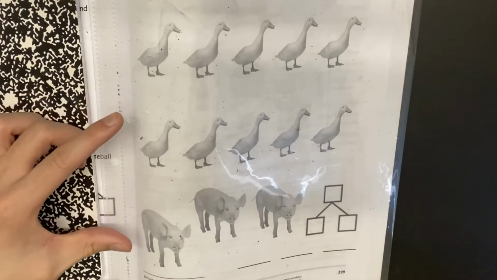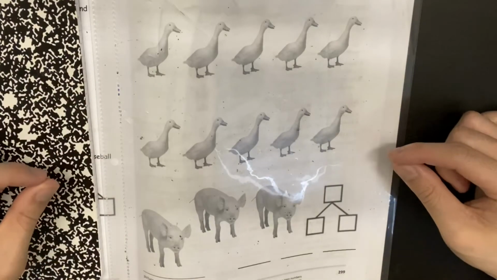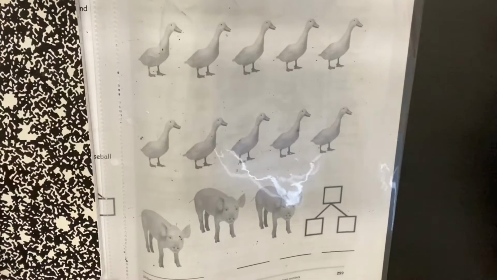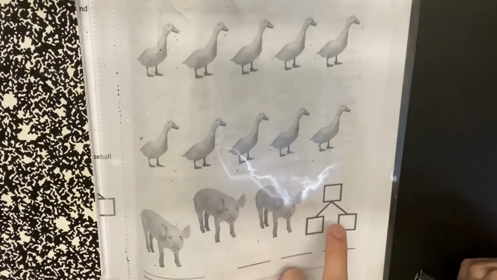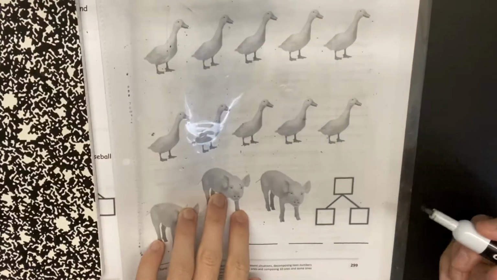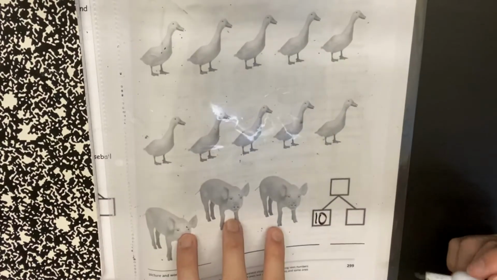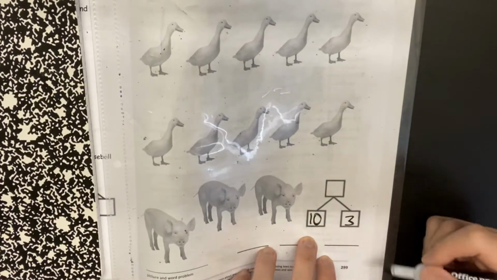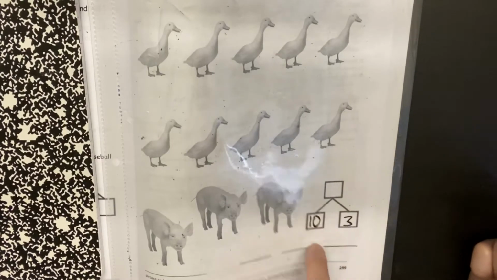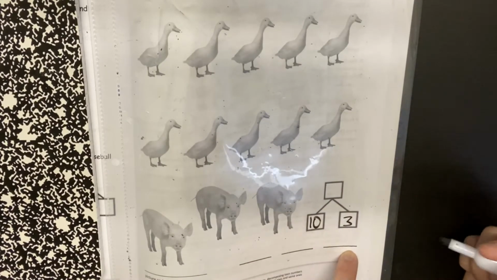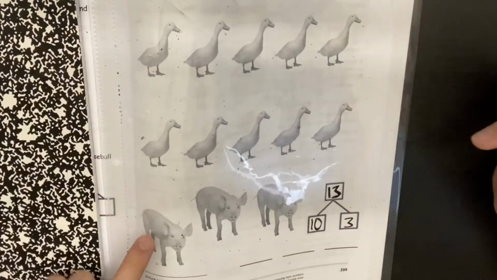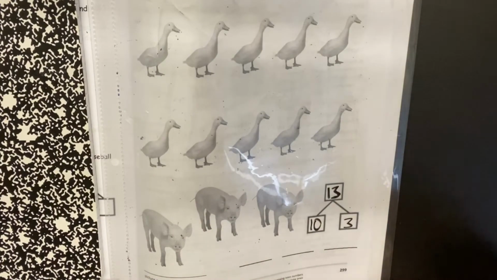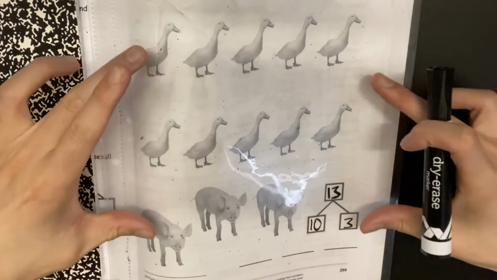So what are some ways that we can show the 2 parts together? What's some way we can show these 2 parts and make it come together? We could show a number bond. Look. So how many geese were there? 10. How many pigs were there? 3. And I know 10 and 3 makes a number, 10, 3, which if I say that the regular way, I know that is the number 13. Let's double check. 10, 11, 12, 13. Yep, 13.